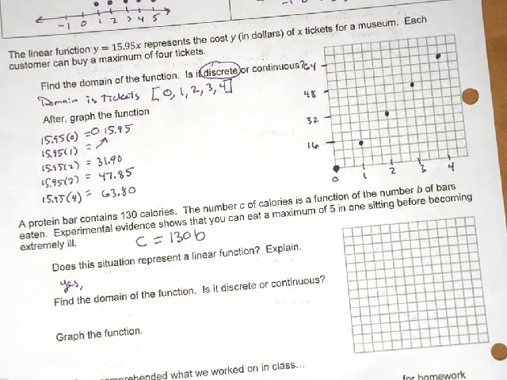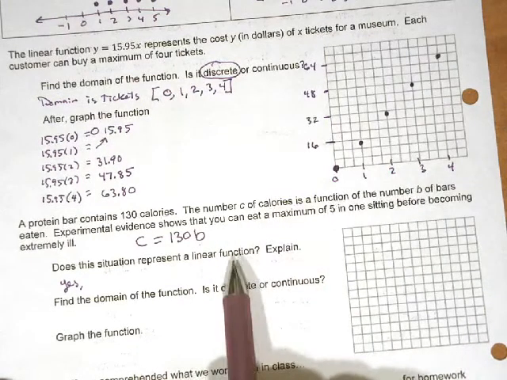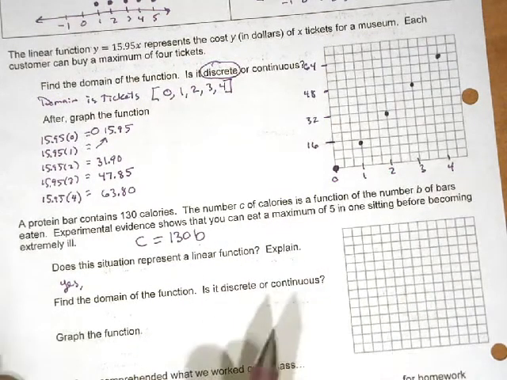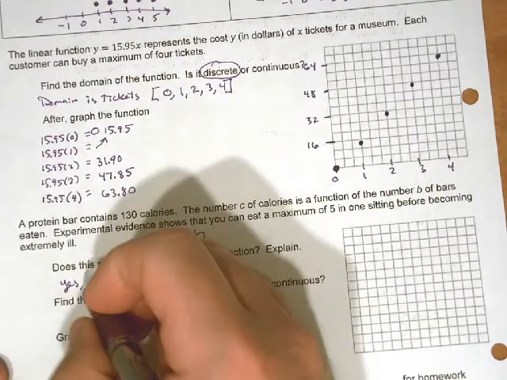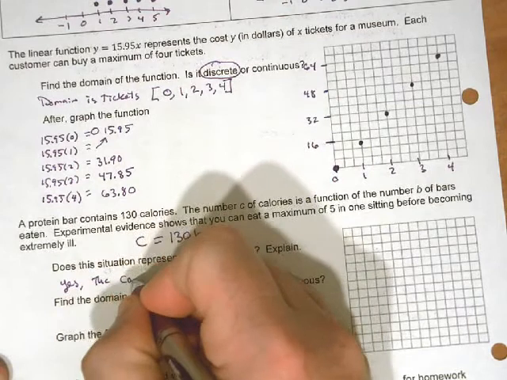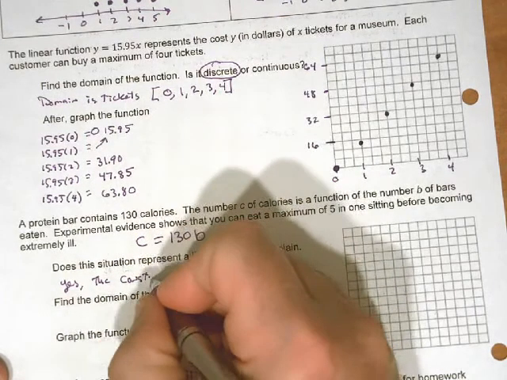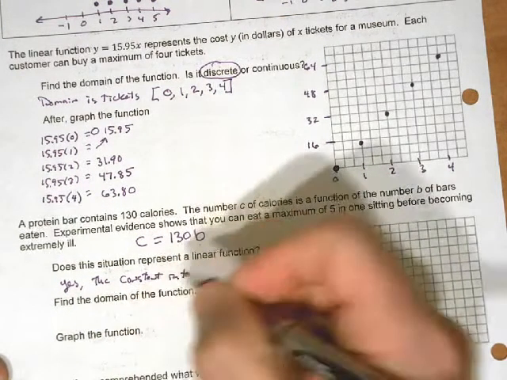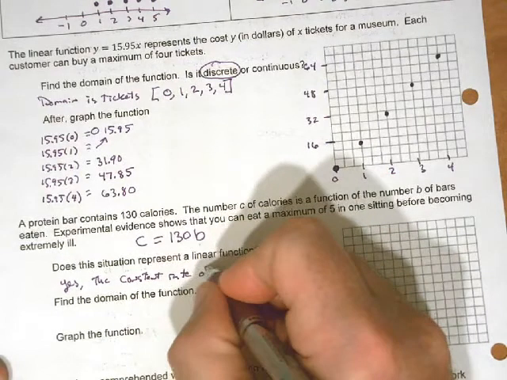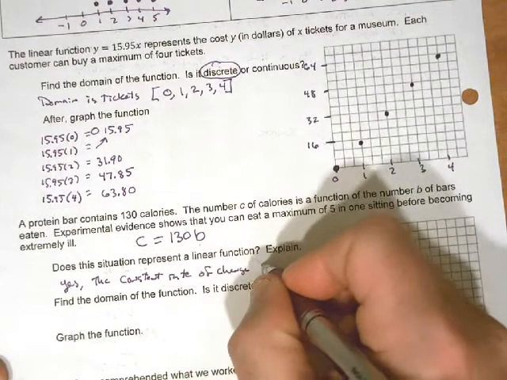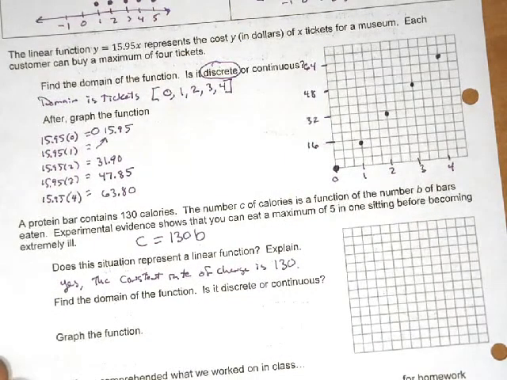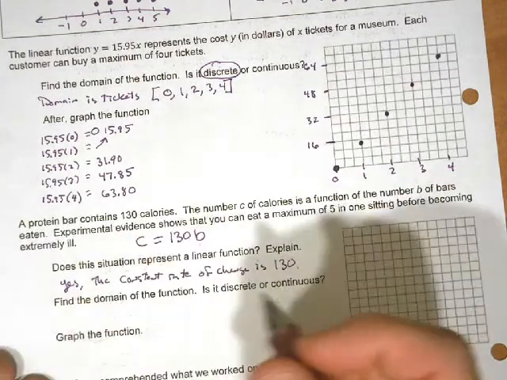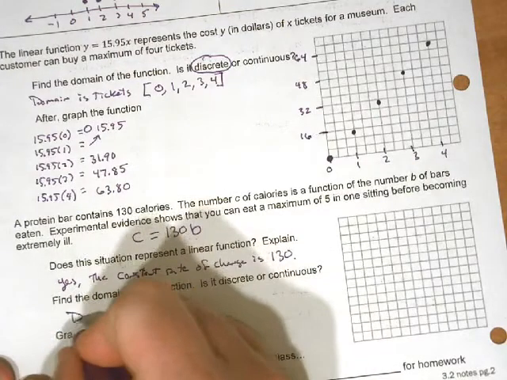Because we have a constant change. For every bar, it's 130 calories. One bar, 130. Second bar, 130. Third bar, 130. Now, if our bars were changing all over the place, then we're not going to have necessarily a linear function there. It might be more curved. But this one stays at 130. So yes, the constant rate of change is 130, excuse me.